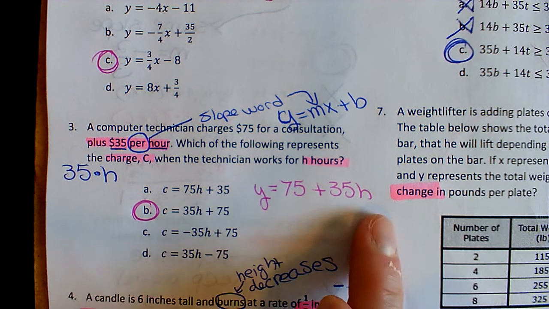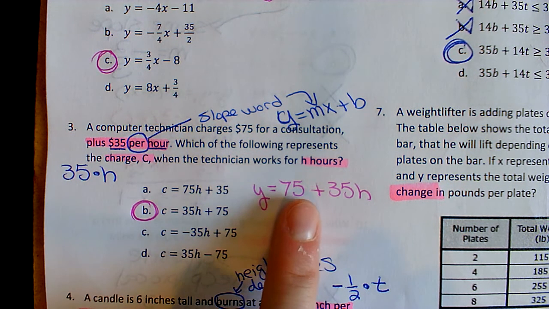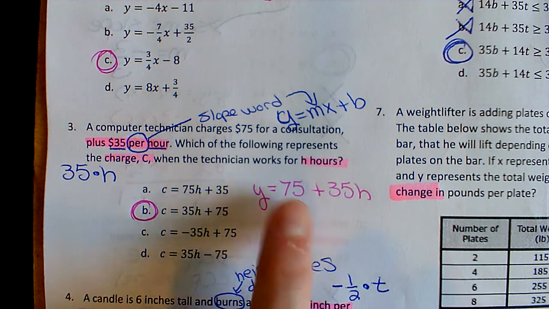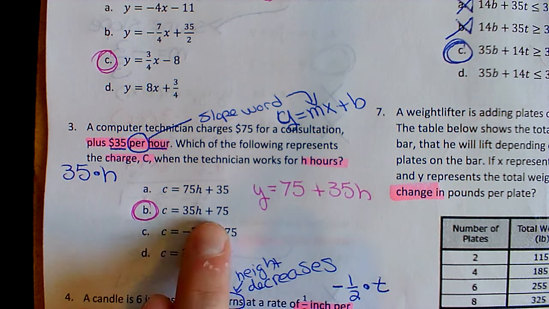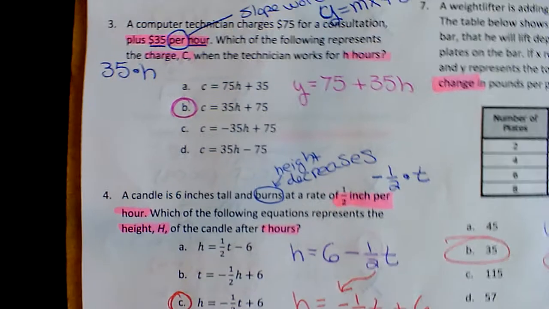When I wrote my original equation, I was just going in the order that they talked about in the problem, that they work for 75, that one's only charged once, plus $35 per hour. And you can change the order of your numbers and letters, but you do have to make sure that they keep the same signs. Now let's look at number 4.